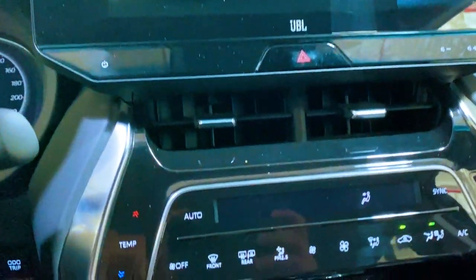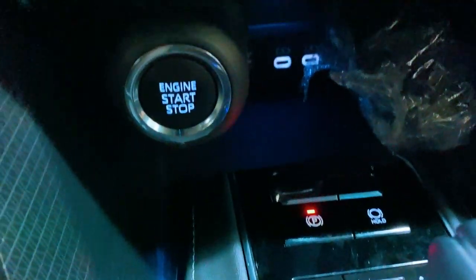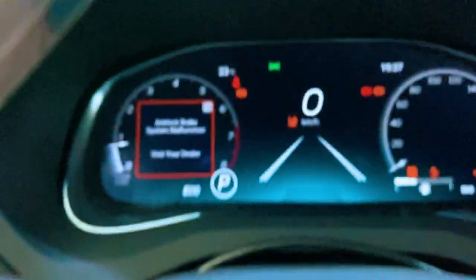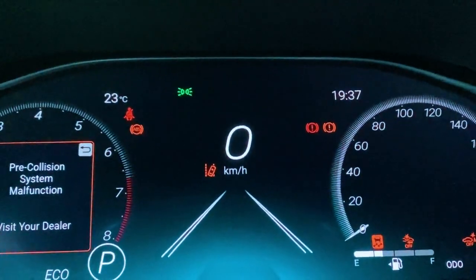But the third code is related to the electronic parking brake. So the big question is: is the EPB actually defective? Or is C060962 simply a secondary fault caused by the main ABS problem?